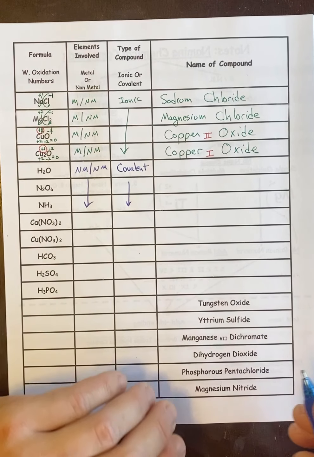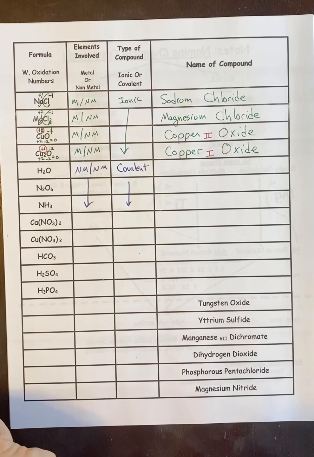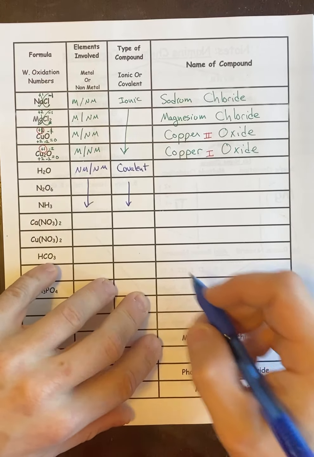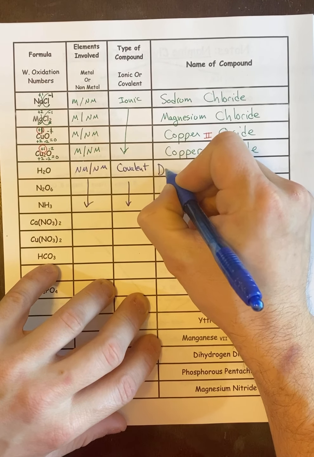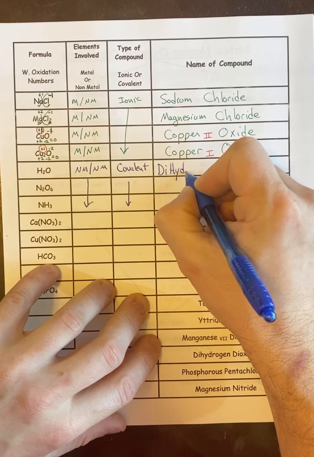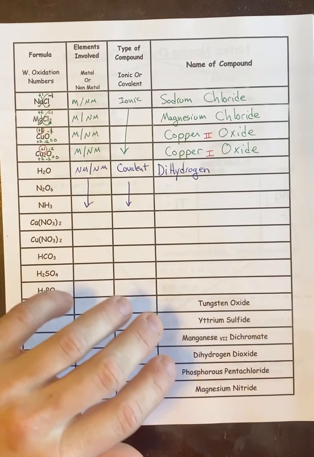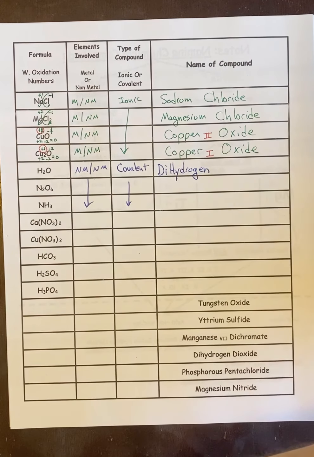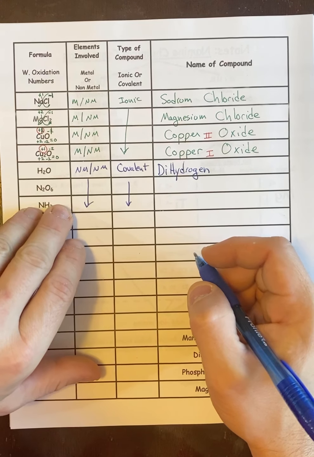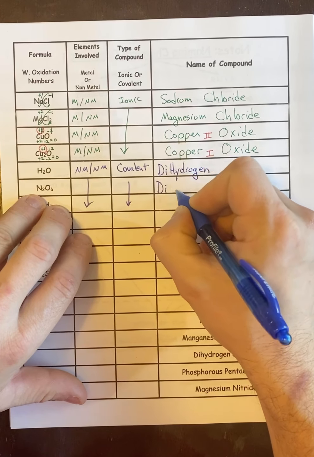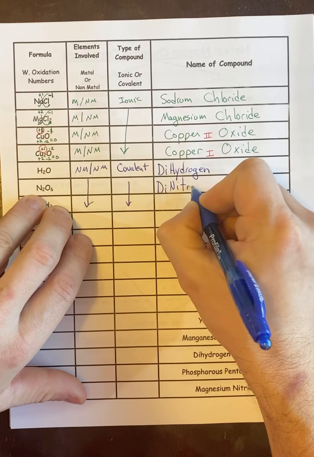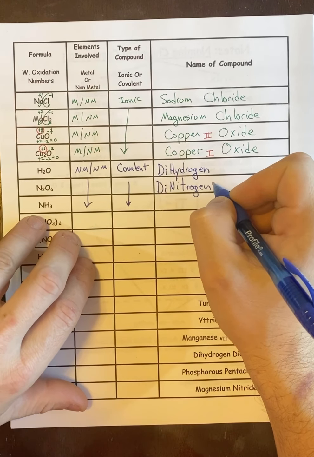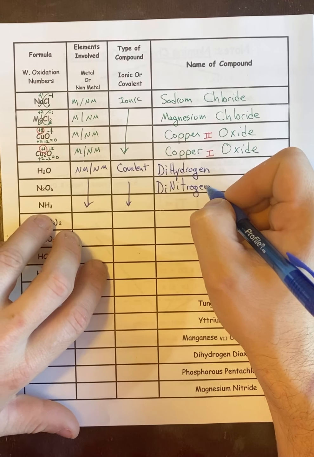So the way we do it is simple. We literally just add the prefix onto the name of the element to say how many there are. So for 2 hydrogen, I say dihydrogen. Now notice, because hydrogen was the first name, it didn't get the IDE ending that they normally do. Next, for 2 nitrogen, dinitrogen.